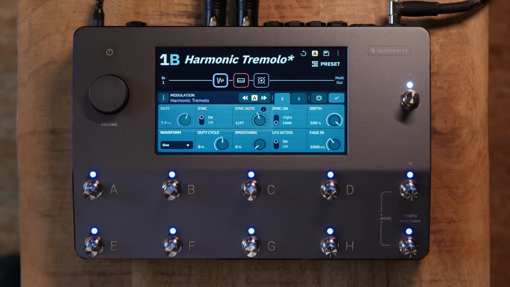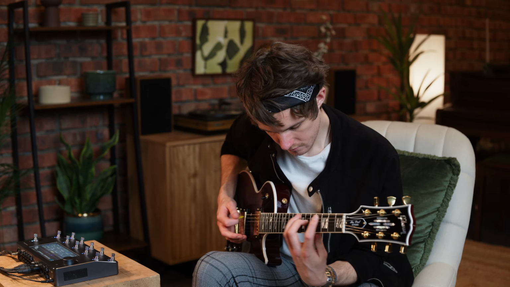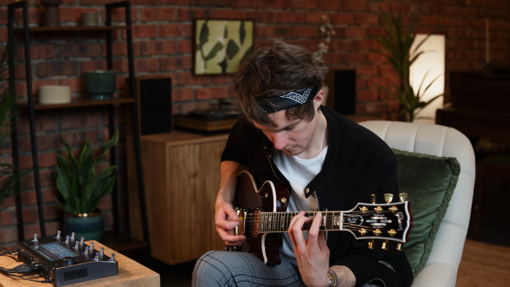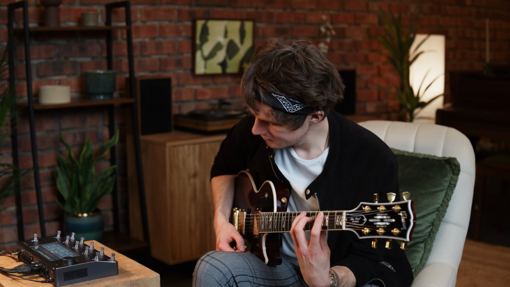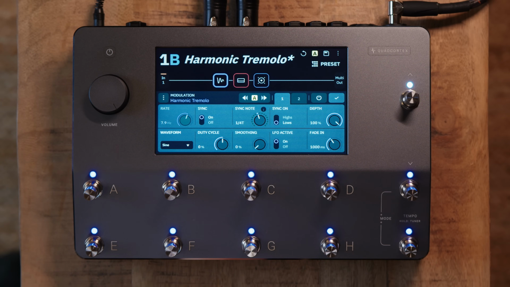Here we have the option to choose whether the highs or the lows of the harmonic tremolo start on the downbeat. Let's change it to highs, and here's how that sounds. And now let's reset it to lows and hear how that sounds.